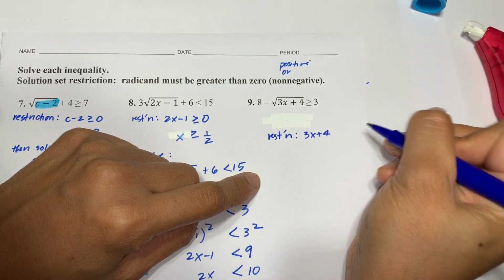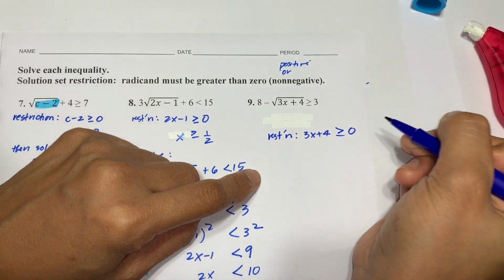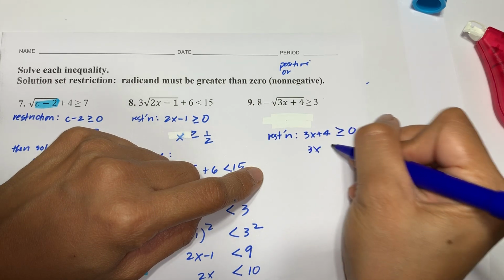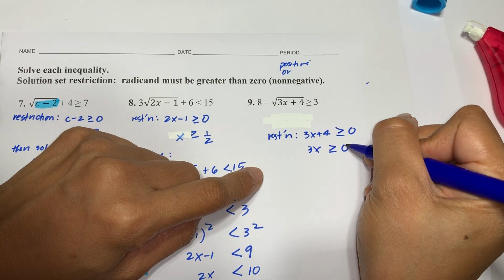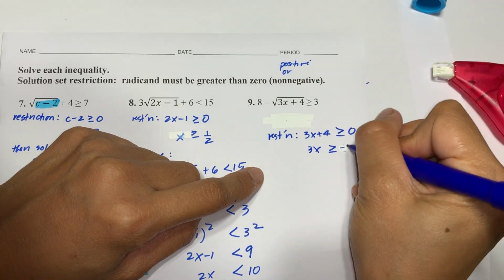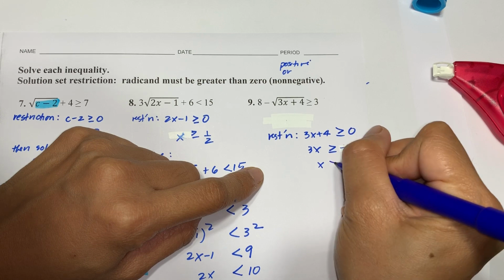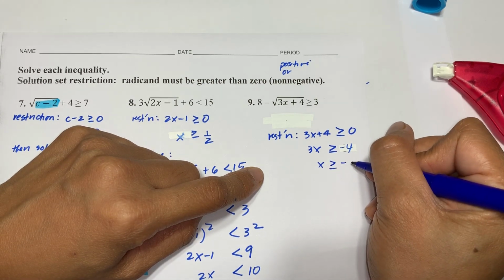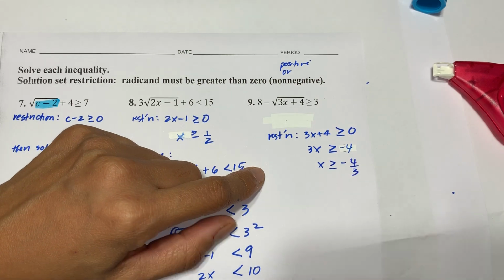3x plus 4 has to be greater than or equal to 0. So therefore, 3x is greater than or equal to negative 4. Okay, divide by 3, x is greater than or equal to negative 4/3. That's the restriction.